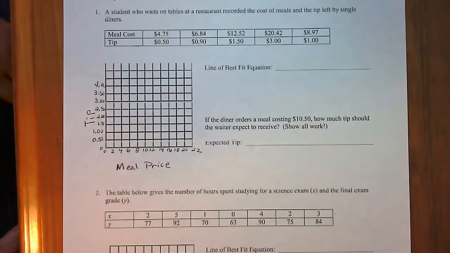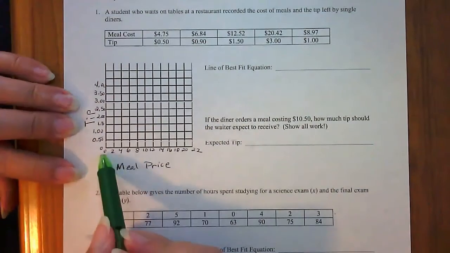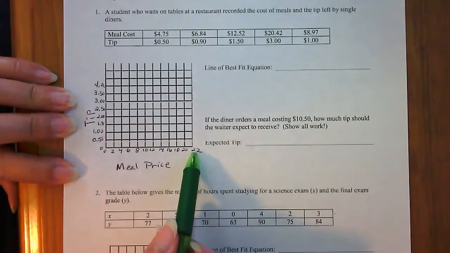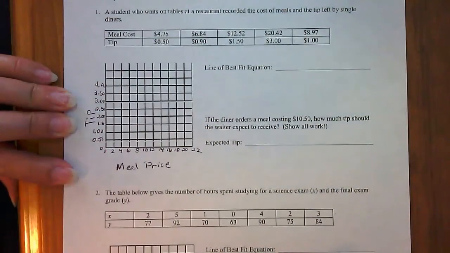And so I had to come up with this scale. So I looked at the total amounts that we had for meal costs, and I see that they range from $4.75 to a high of $20.42. And I could have made a broken graph, which didn't start at 0, but I was kind of liking that I could fit it in here, and if I went up by 2, my scale on the meal price goes from $0 to $22, and that'll accommodate all of the data that I have for meal cost.